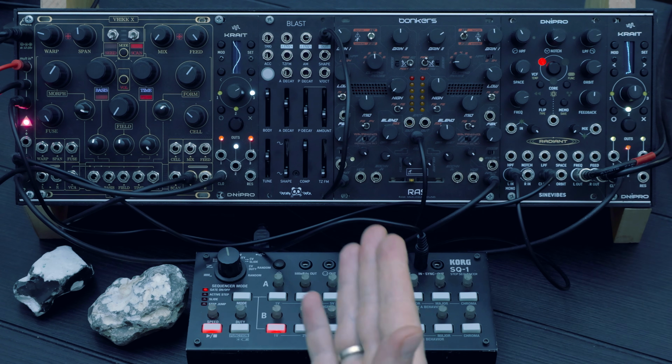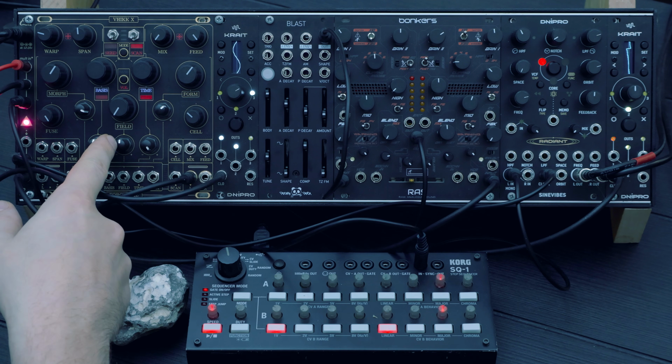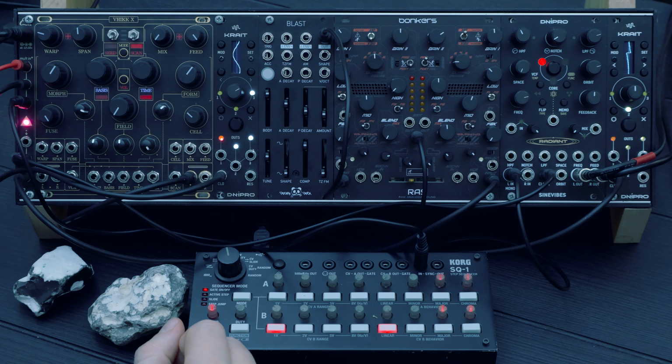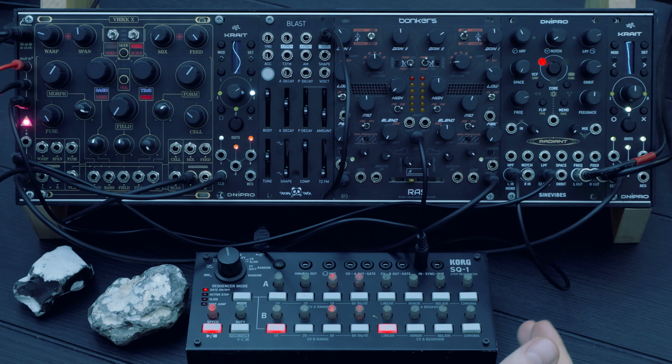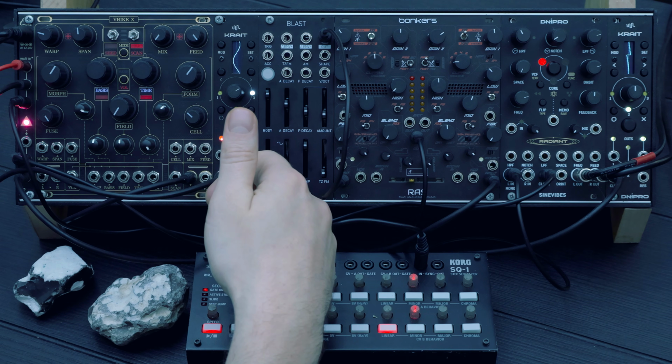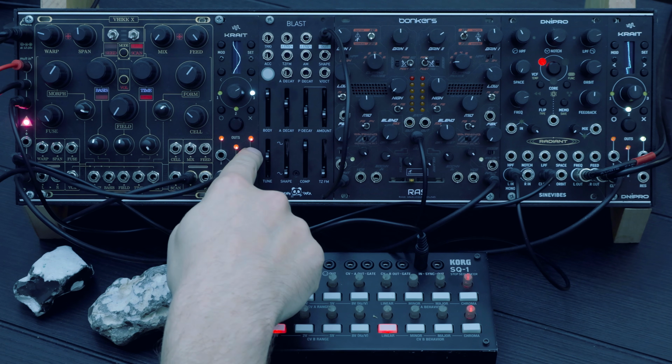Let me quickly introduce the modules we'll be using in this patch. First up is the fantastic Vhikk X module. This wavetable-based synth voice has already created a lot of buzz in the modular community. You probably know it as a standalone drone voice, but with additional modulation and effects it becomes even more organically alive. Next up is the versatile Krait modulator from Dnipro. It has 3 CV modulation sources on board, and in this patch we'll mainly use it as an LFO.